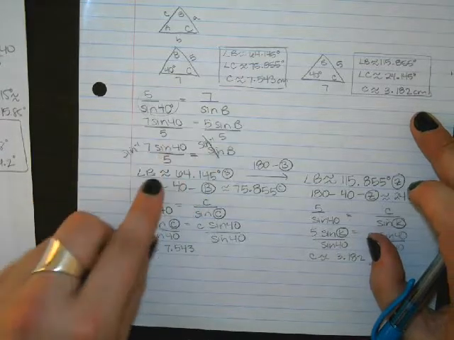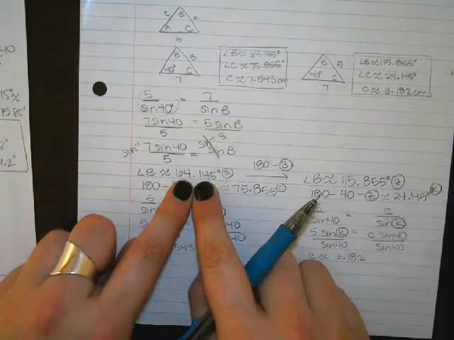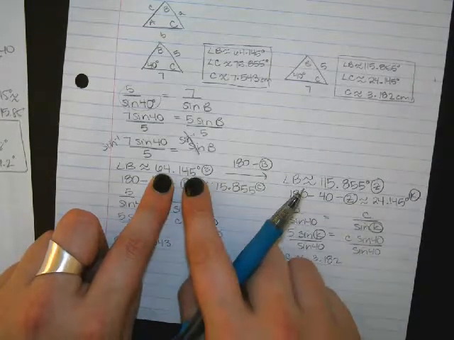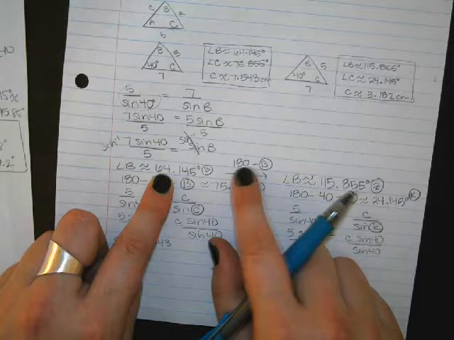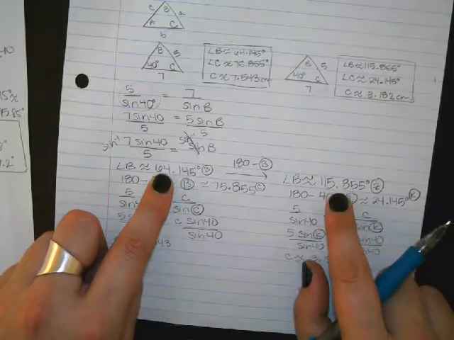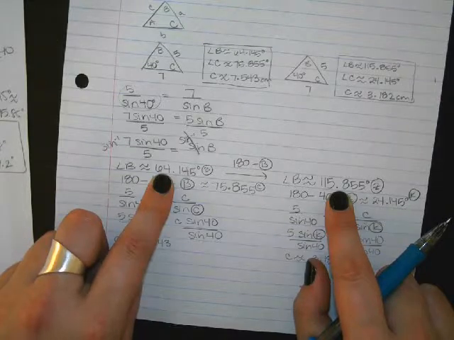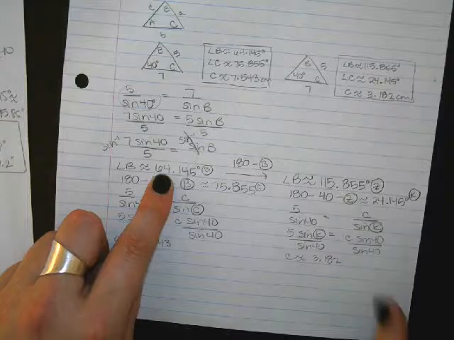Okay? So I found angle B first, and I subtracted it from 180. So I got the angle B for the first problem, I did 180 minus that angle, and that became my angle B for the second triangle. Does that make sense? And I am storing everything. That is the only difference from the other problems.